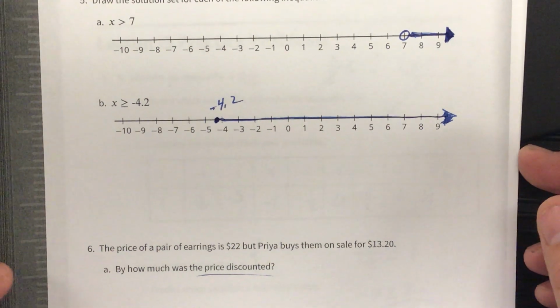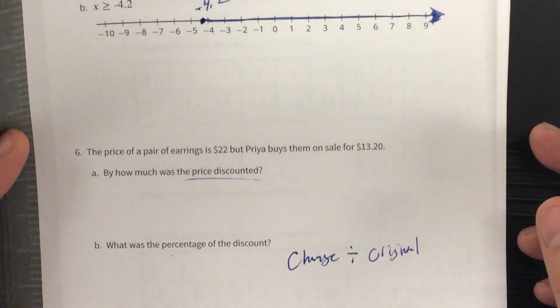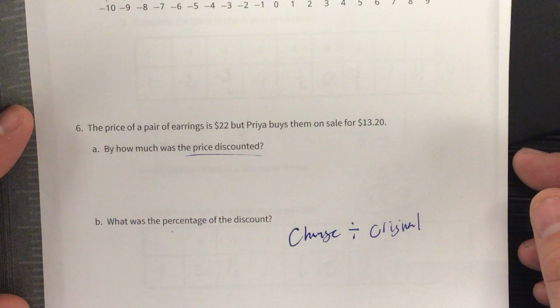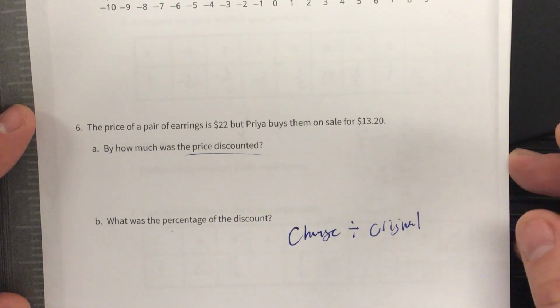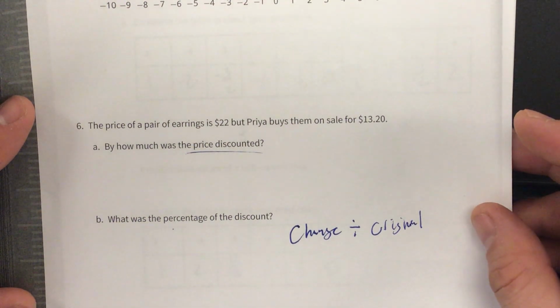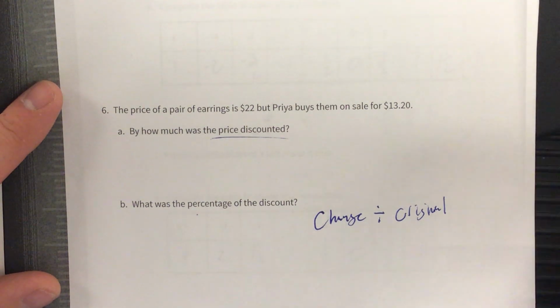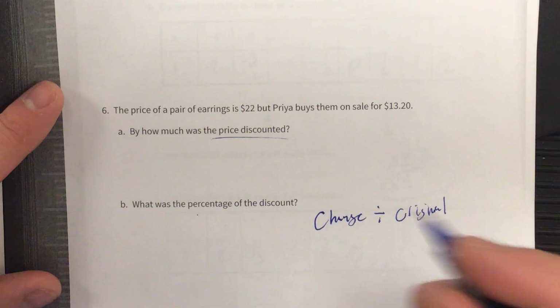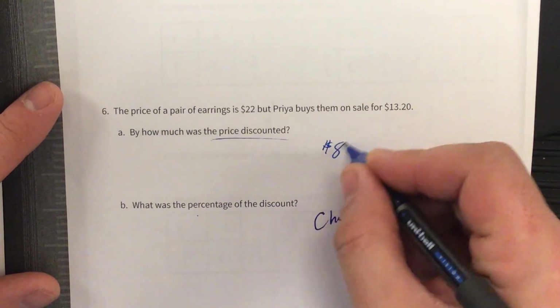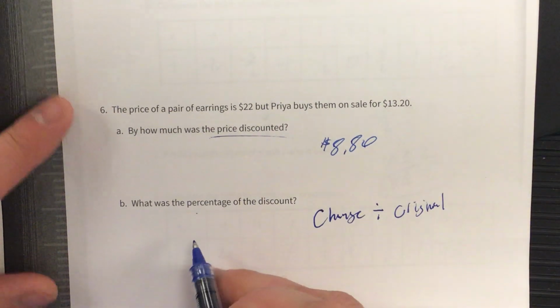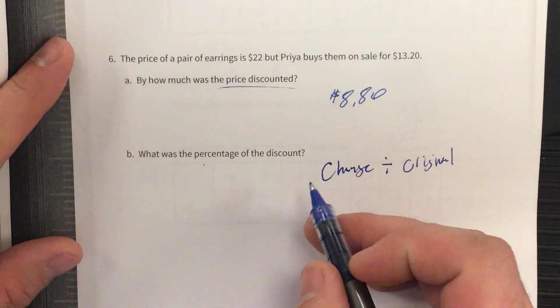Question number 6. How much did the price get discounted on the pair of earrings, Ryer? $8.80. $8.80 is how much the price went down. Need that for B. It says, what's the percentage?